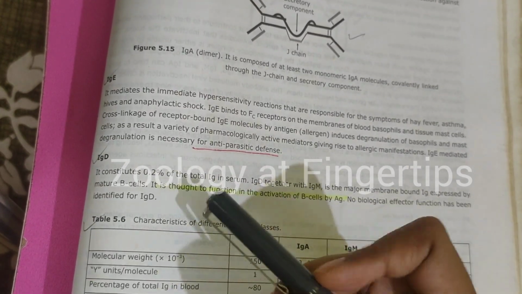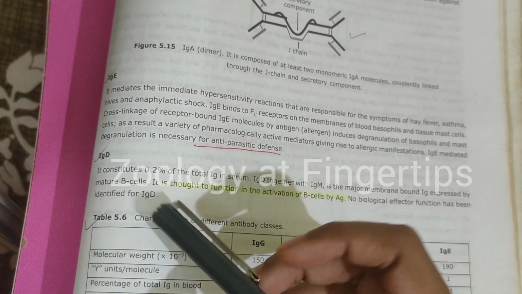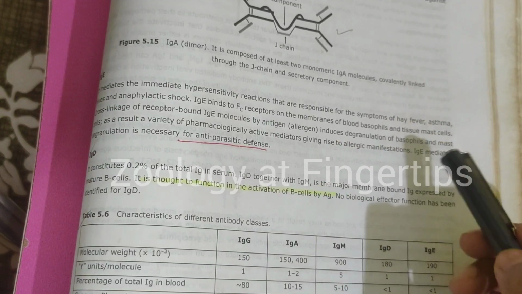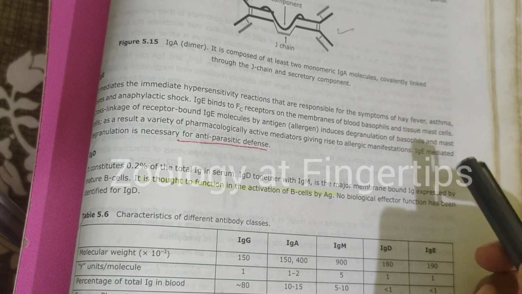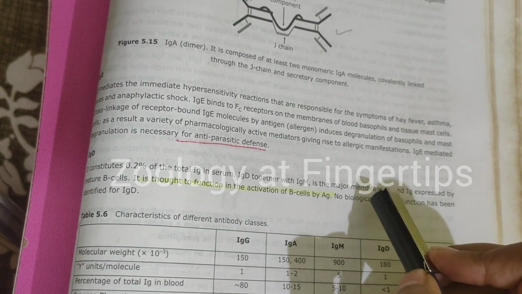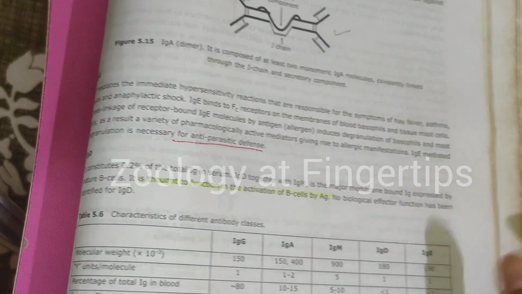Next class is IgD. It is the last class. It constitutes about 0.2% of total Ig in the serum. Together with IgM, it forms the B cell receptor, and no major biological effector function has been identified for IgD.